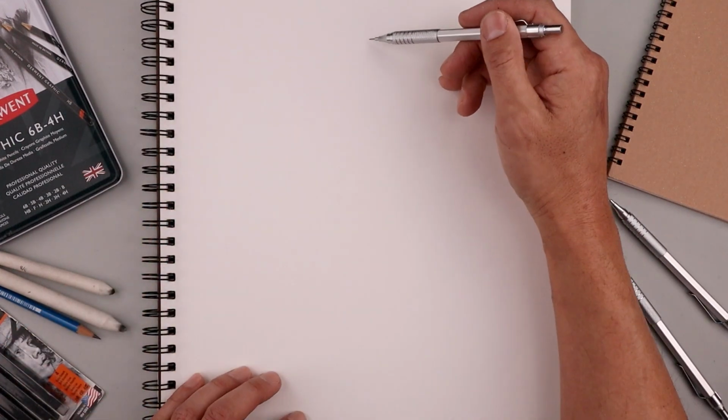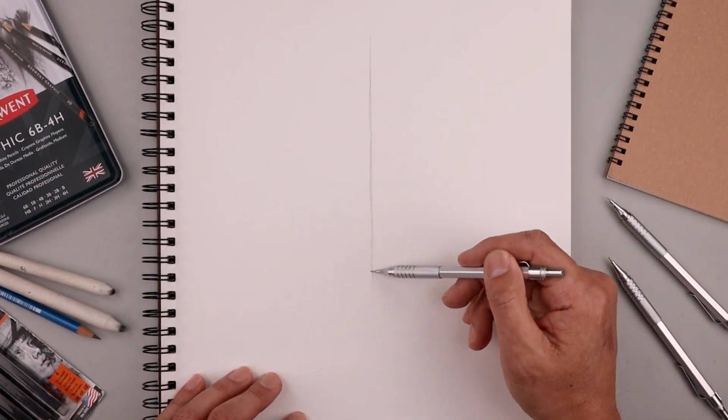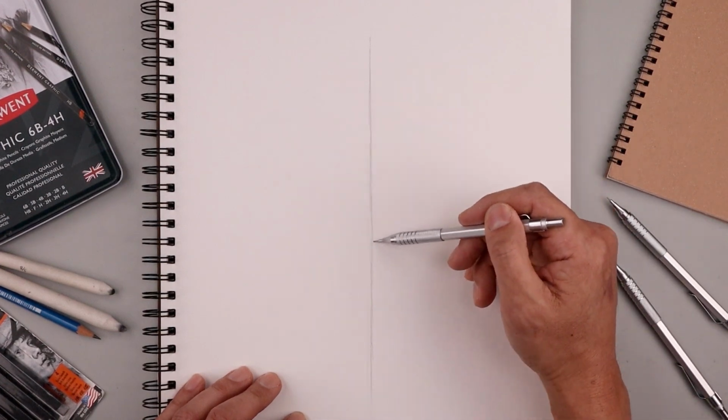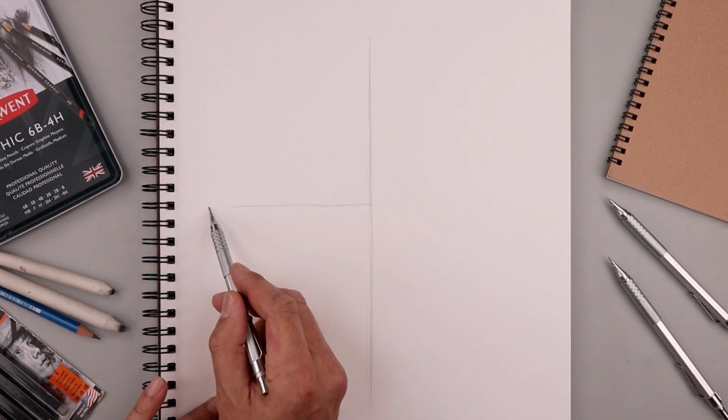Let's start at the very top of our page. Draw a straight line coming all the way down, just using these short lines. Just want to rough that in. Now let's move back to the center and draw another line going across from left to right.